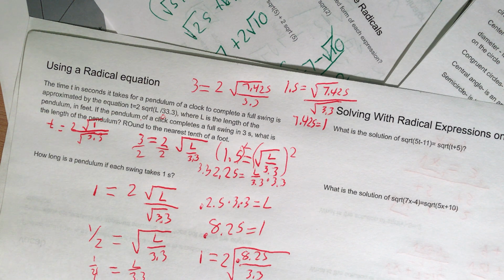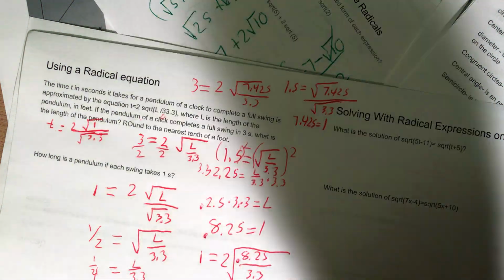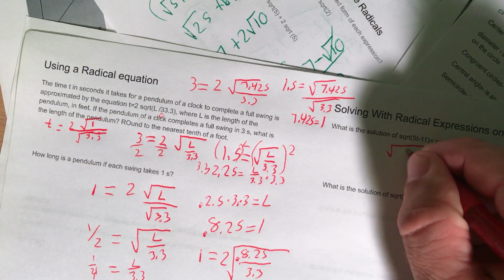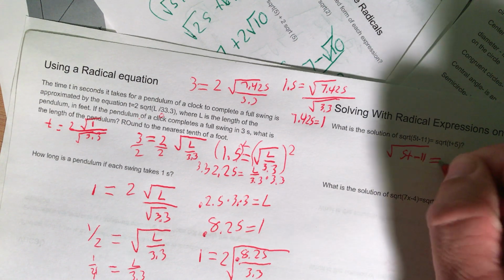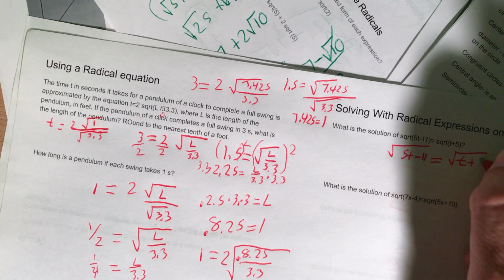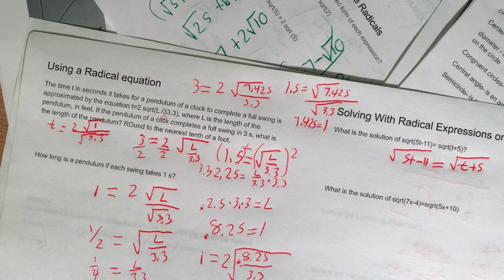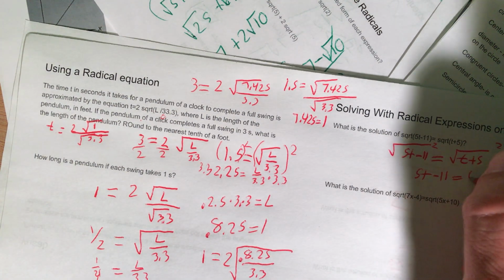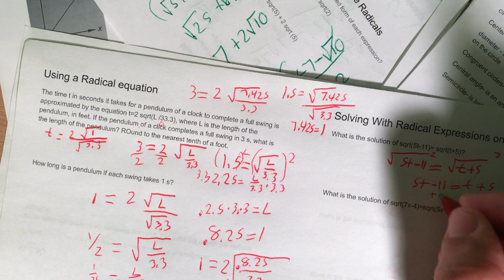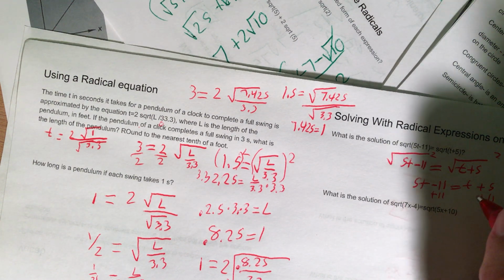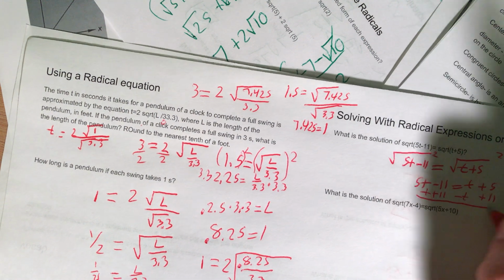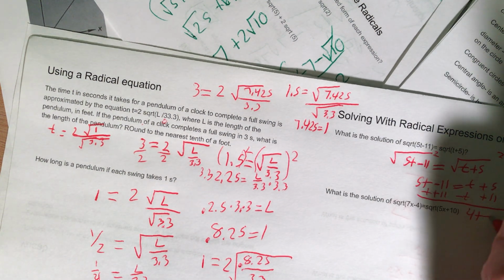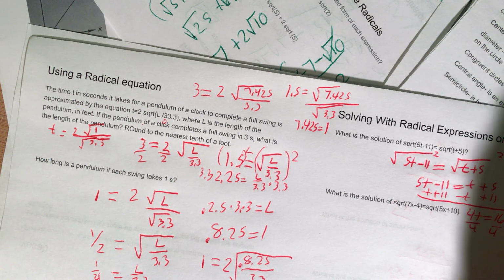Okay, going into number 3, solving with radical expressions on both sides. So right now we have the square root of 5t minus 11 equals the square root of t plus 5. Obviously, you're going to square both sides, and you're going to end up with 5t minus 11 equals t plus 5. Plus 11 over here, plus 11. I'm going to minus a t, minus t. You're going to end up with 4t equals 16. Divide by 4, divide by 4. t is going to get you 4.